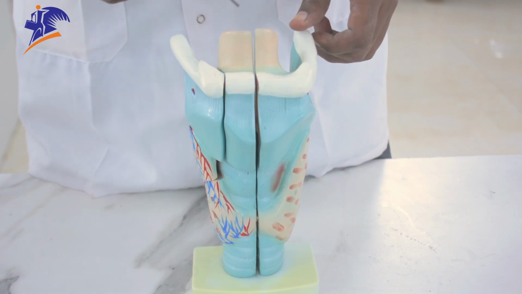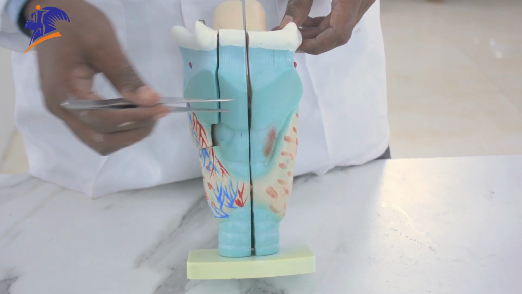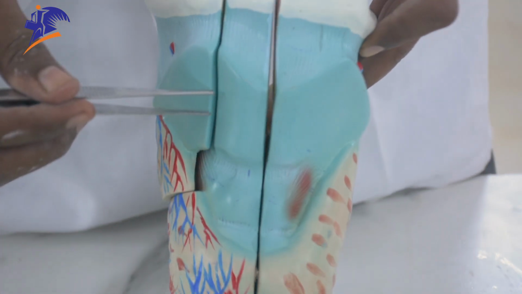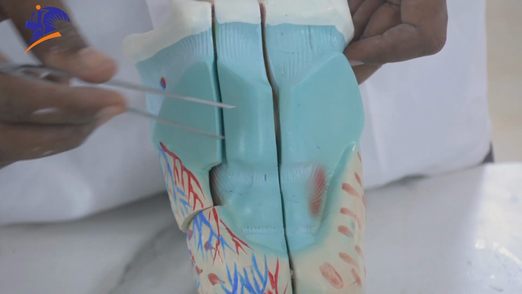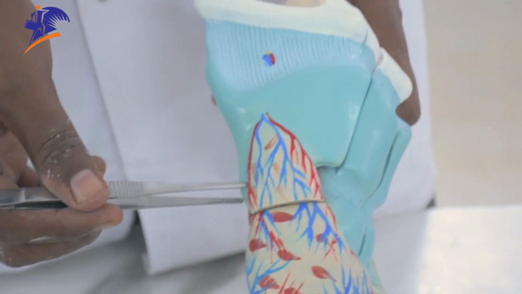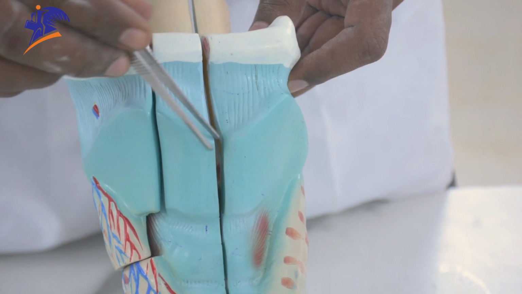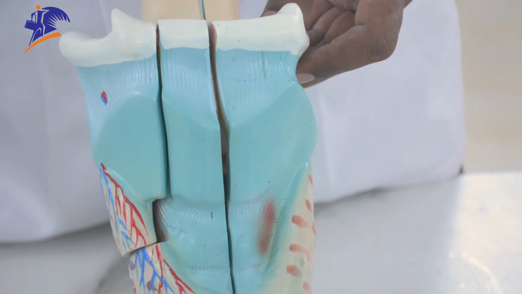The larynx contains a lot of cartilages. For example, this large one is called the thyroid cartilage. The thyroid cartilage has the right and left lamina. It has a superior horn and inferior horn. The thyroid notch gives a prominent projection in males, which is called the Adam's apple.